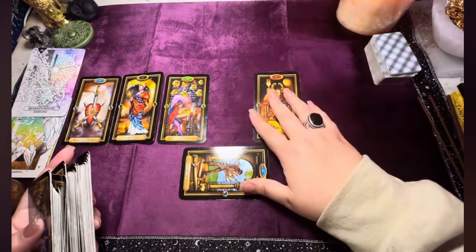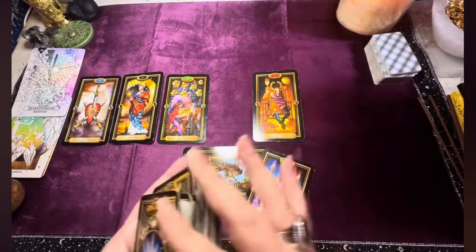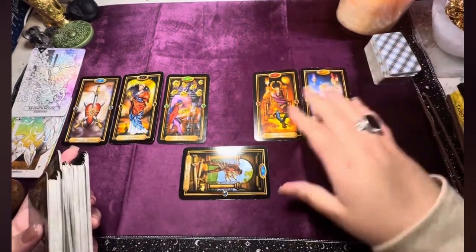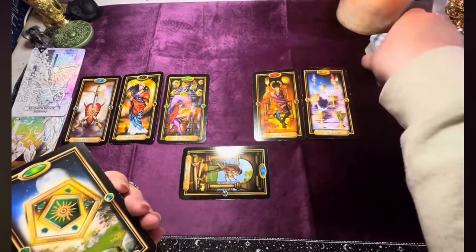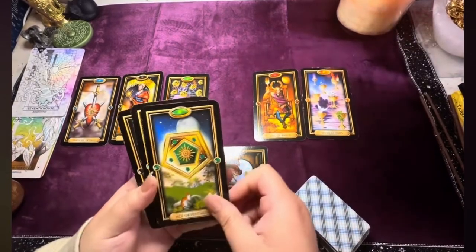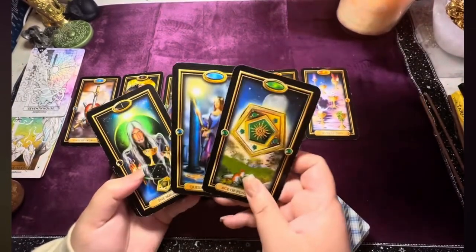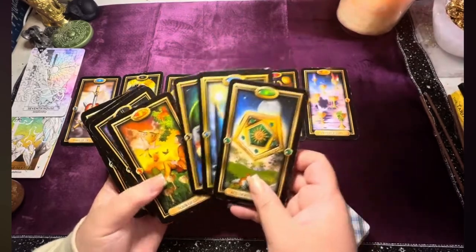King of Wands. 7 of Cups. With the Ace of Pentacles. Queen of Swords. The Magician, 4 of Cups.